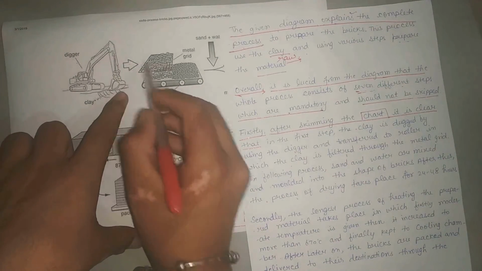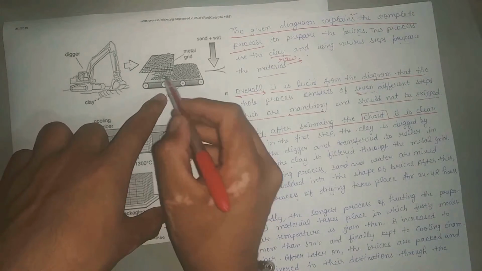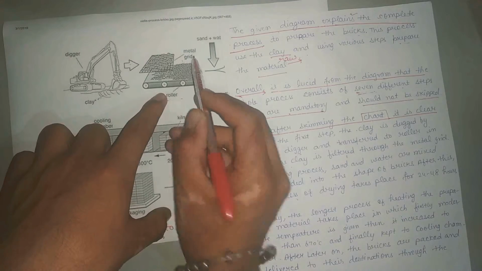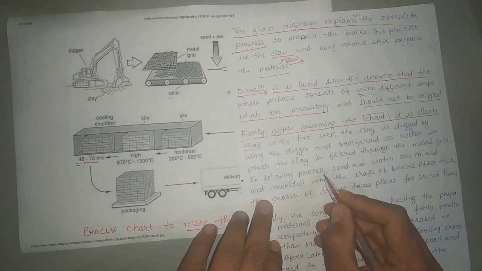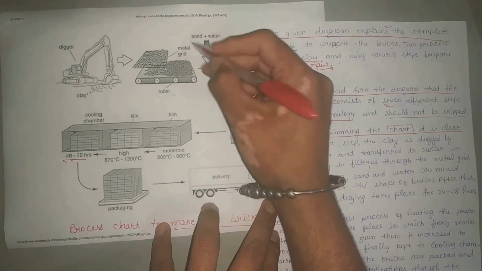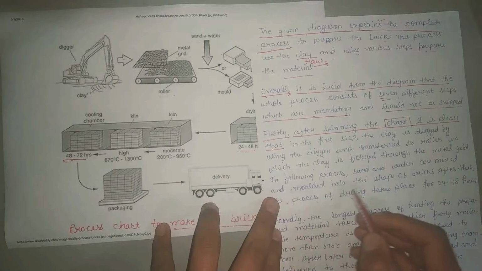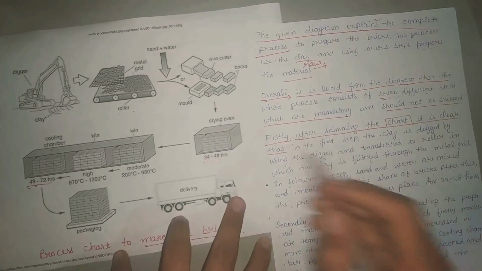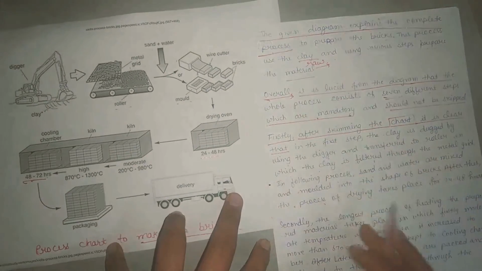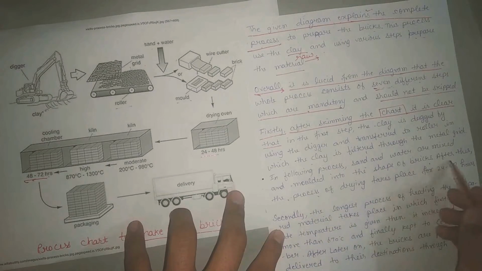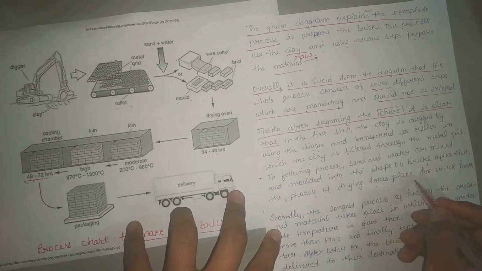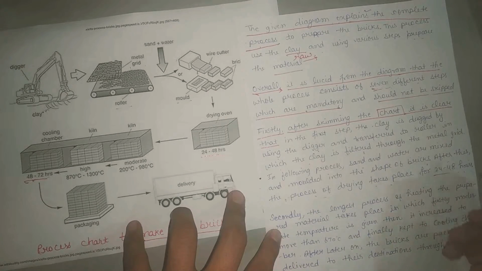In the following process, sand and water are mixed and molded into the shape of bricks, maybe by using the wire cutter. After that, the process of drying takes place.